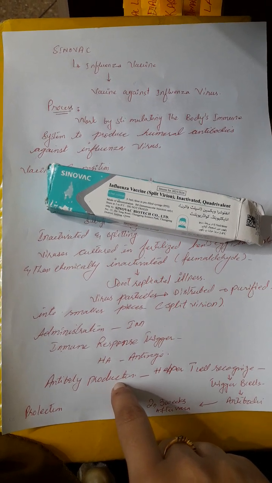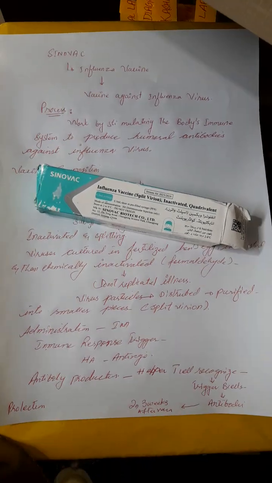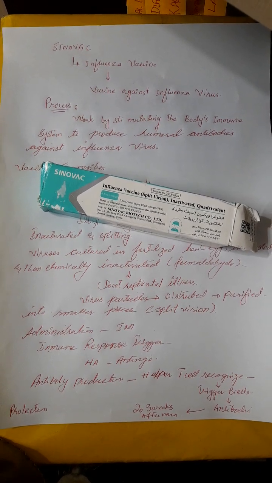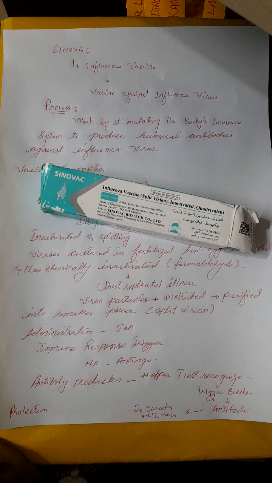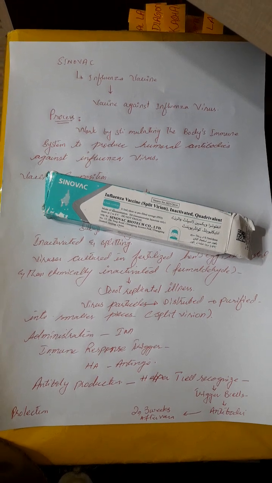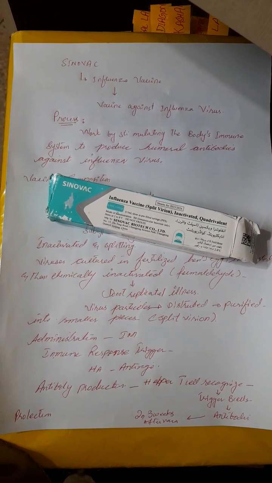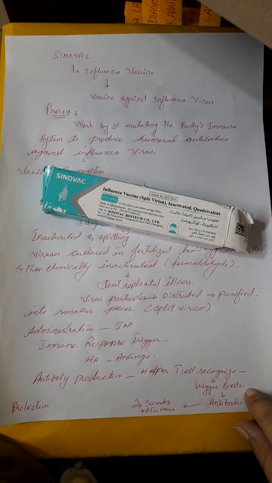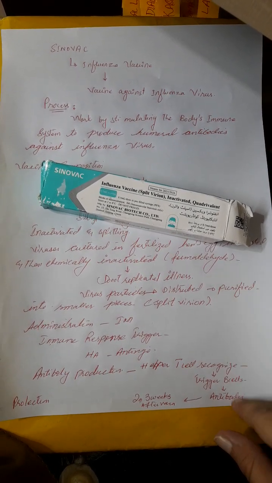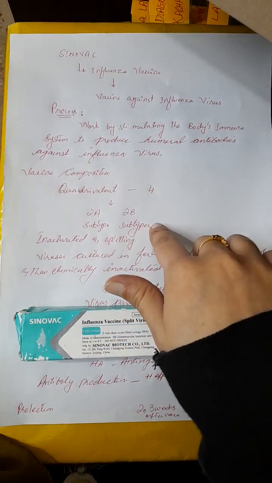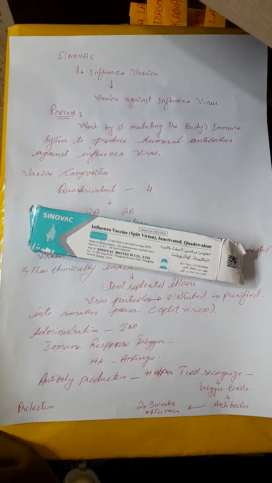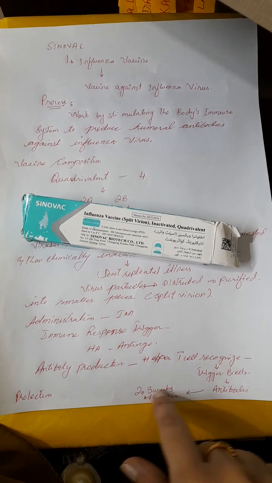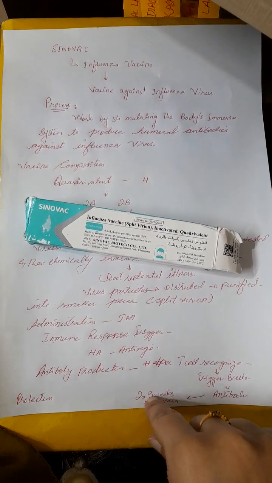Antibodies are produced with the help of helper T cells. Helper T cells recognize these fragments on the surface HA antigen. Then they trigger the B cells to produce specific antibodies against the four strains, which are the A and B subtypes. And this whole process of making antibodies takes 2 to 3 weeks after the vaccination.